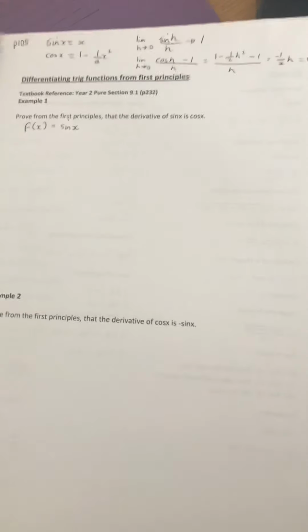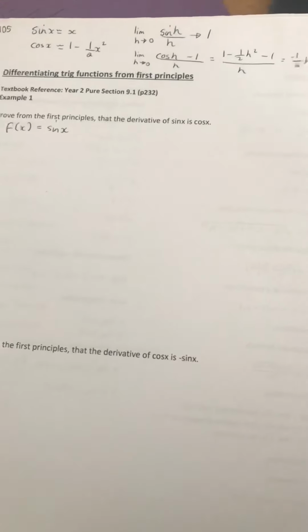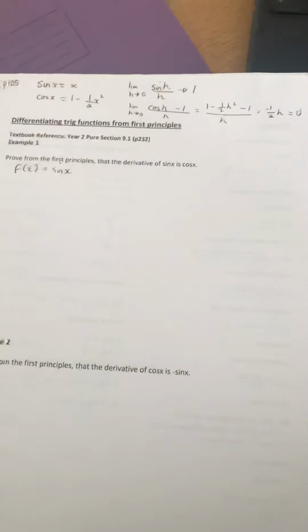It's the last page of your year 1 notes. Differentiating trig functions from first principles. And it's got an example here. Prove from first principles that the derivative of sine x is cos x. So they're saying when you differentiate sine x, prove that you get cos x.